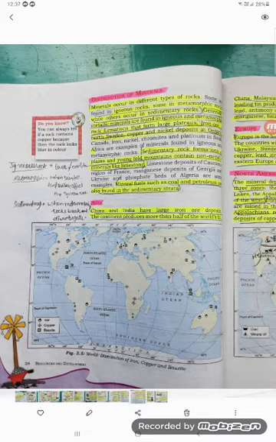Europe. The leading producer of iron ore is Europe. Russia, Ukraine, Sweden, and France produce iron ore. Copper, zinc, lead, manganese, and nickel are found in Eastern Europe and European Russia.